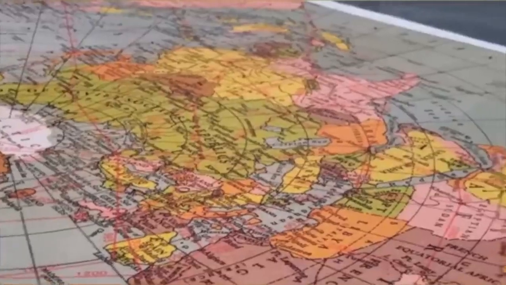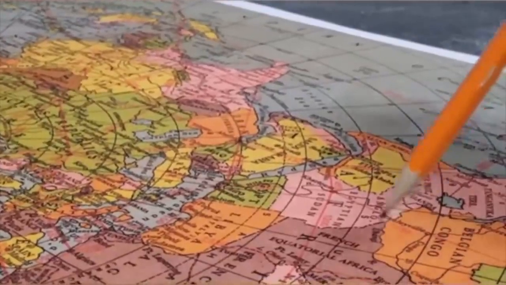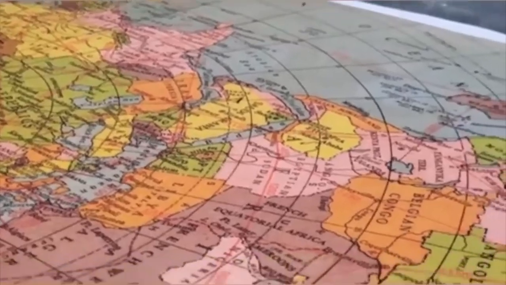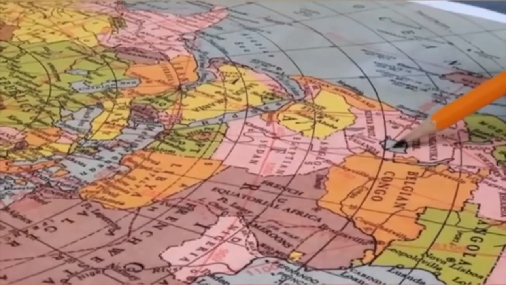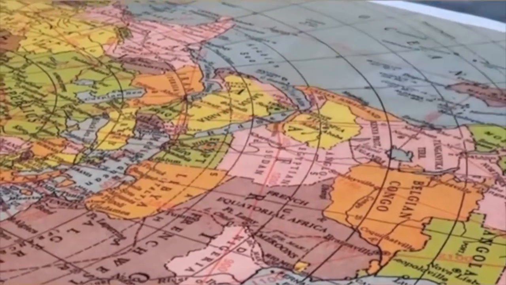Okay, here's my model. It's a scientific fact that water seeks its own level. That makes all the oceans flat. So here's Lake Victoria, and it drains down into the Mediterranean Sea right there.